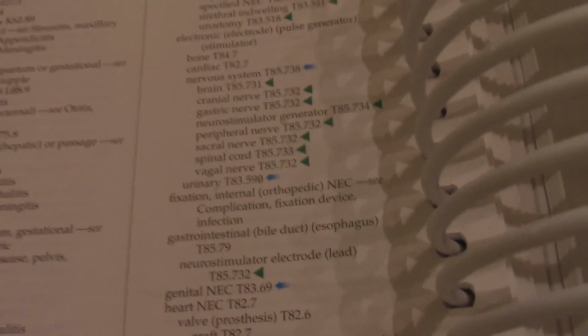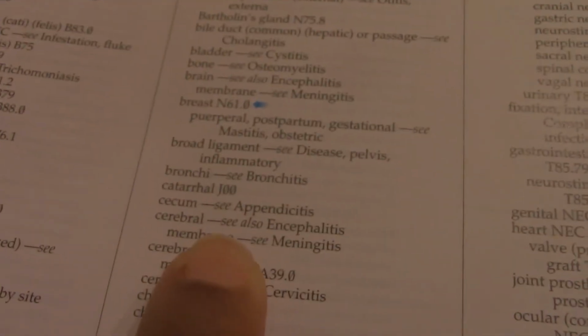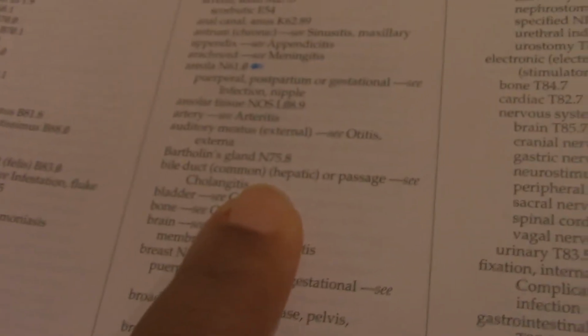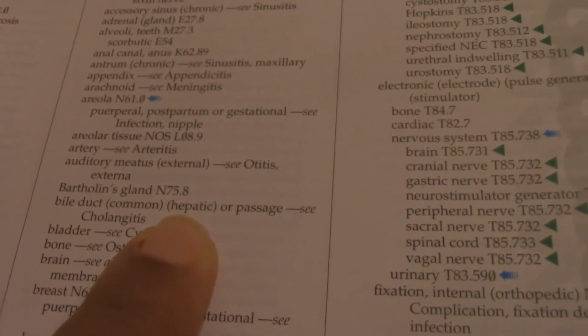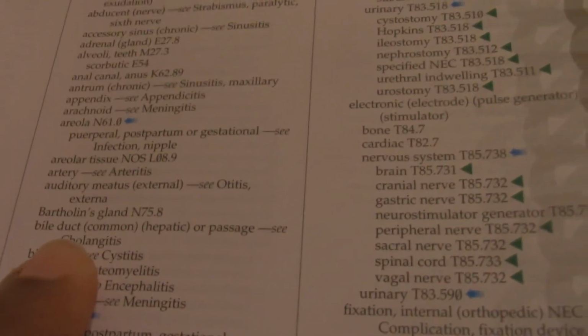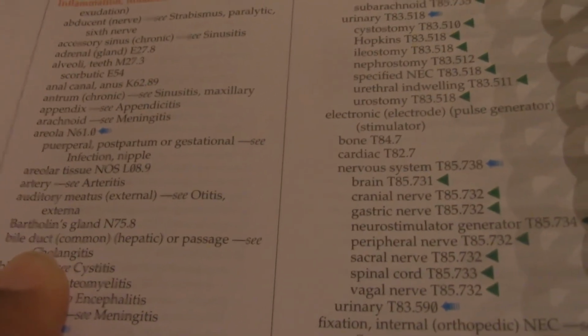Other than C, you'll also see parentheses. These are for terms that are not necessarily main terms, but they give more definition to the specific main term. So when you see parentheses or brackets or italicized words, those are words that aren't necessarily the main words that you want to use, but they're still important to looking up a particular main term in the alphabetic index.